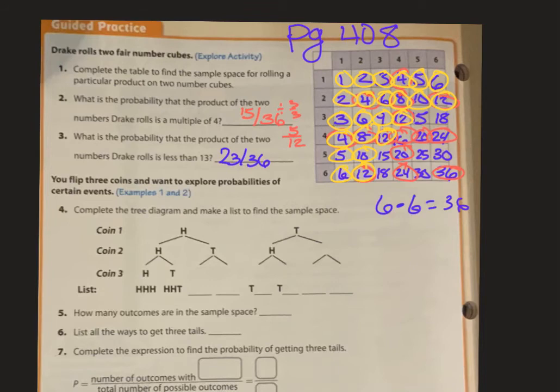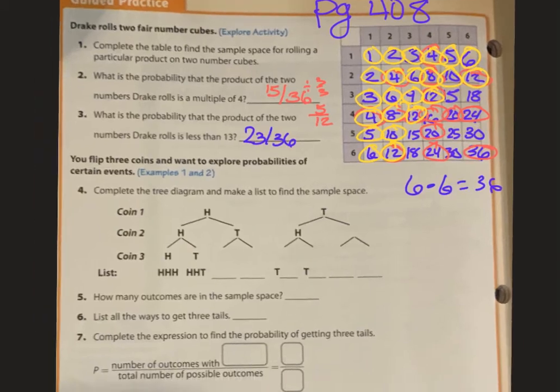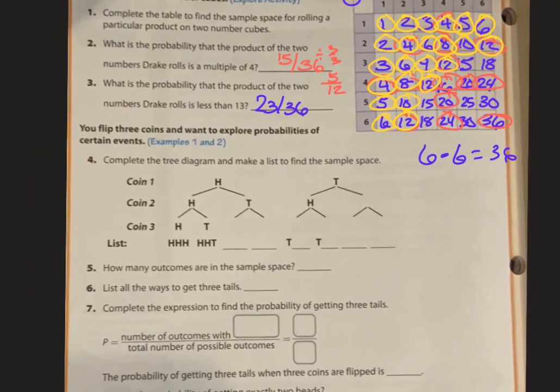Okay, the next set of directions say you flip 3 coins and want to explore possibilities of certain events. So we're going to complete the tree diagram and make a list to find the sample space. And we already did this one in our example, so this is going to be easy for us. Okay, so you can roll heads or tails, and theirs is going the other direction than what we did ours. The second one from the head, you could get heads and then heads, tails. So down here, we just put heads, tails, right? Over here, you could have had a tail on your second coin. Heads, tails, heads, tails. So we already made this list on our notes, right? So let's just follow this one.